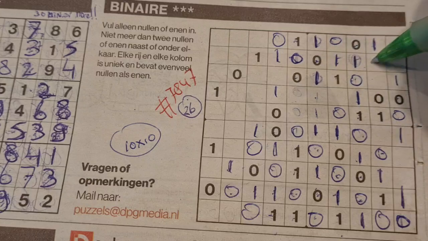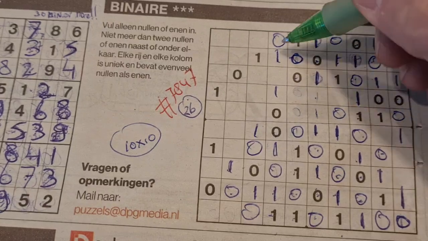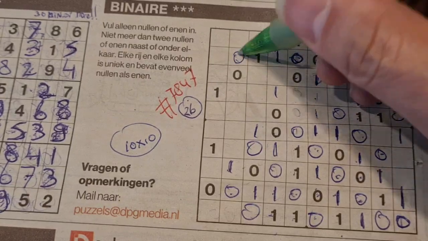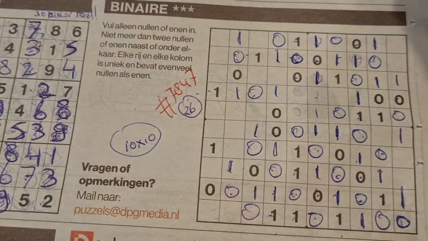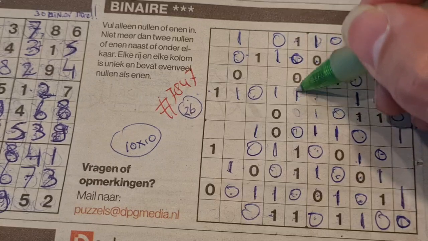Double one, here no, there no. Between the O's comes a 1. Double one, here no, there no. Double O, here 1, there 1. Double one, here no, there no. Double O, here 1, there 1.